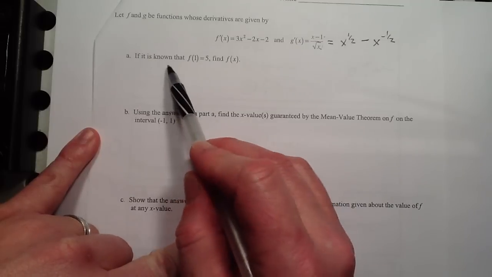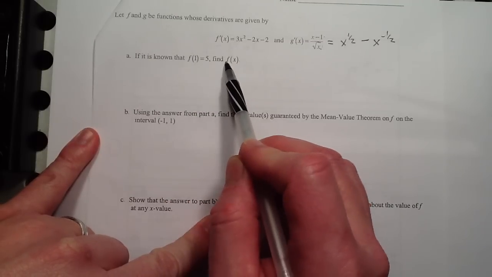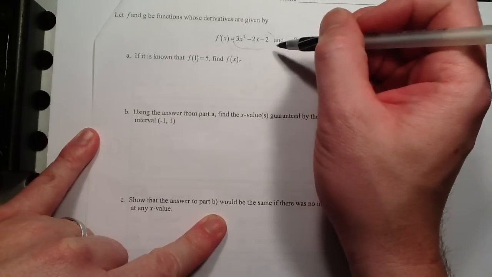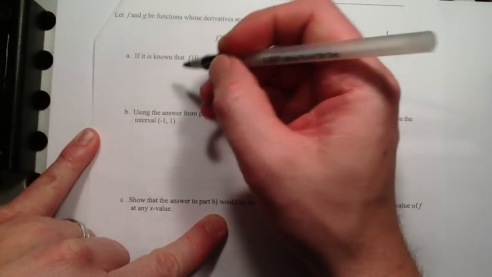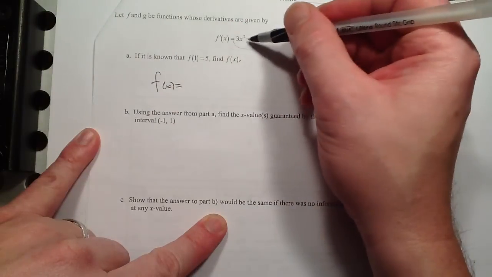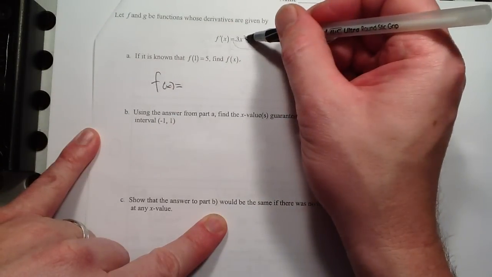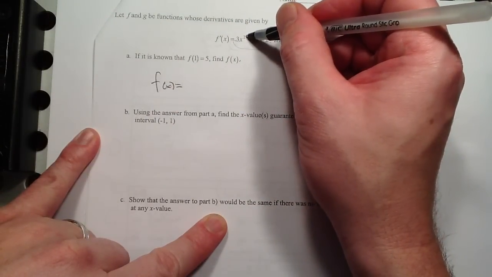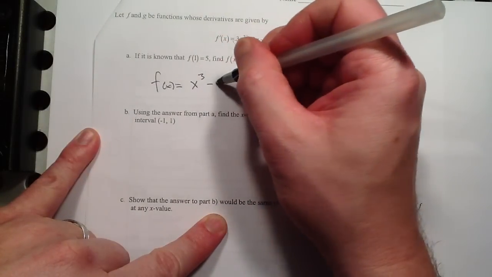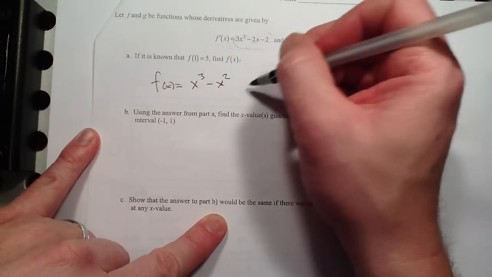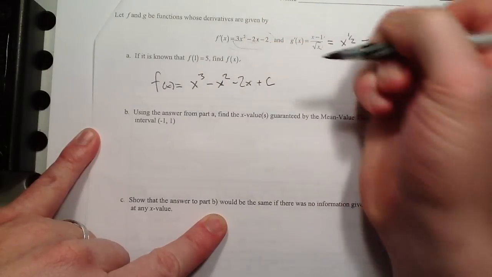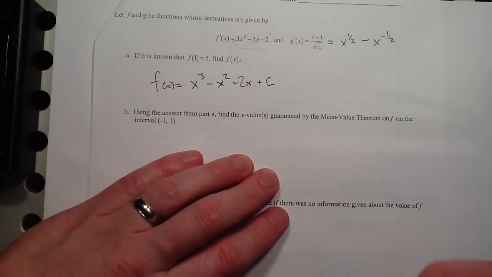Okay, so if it's known that f of 1 equals 5, find f of x. Well, finding f of x is taking the antiderivative of this. All right, so f of x is the antiderivative of this. So bump the exponent up by 1, divide by that exponent, that's x cubed minus x squared minus 2x plus c. All right, take a second to check that.